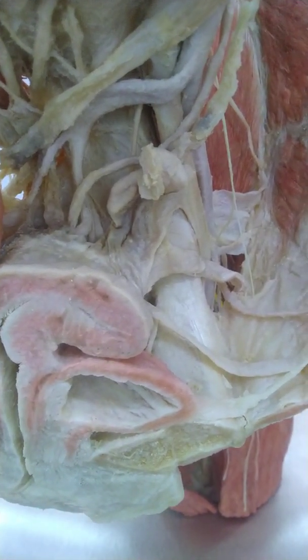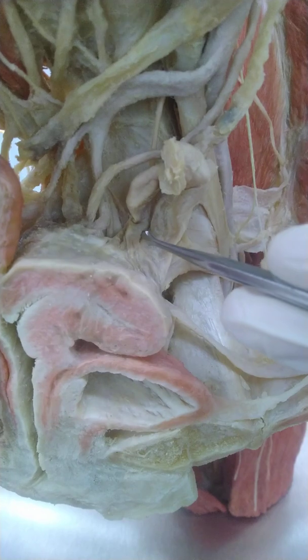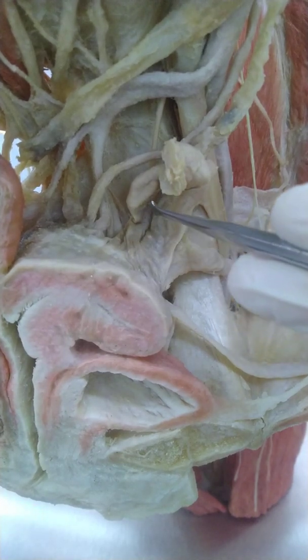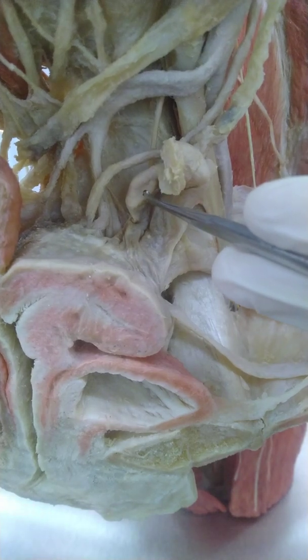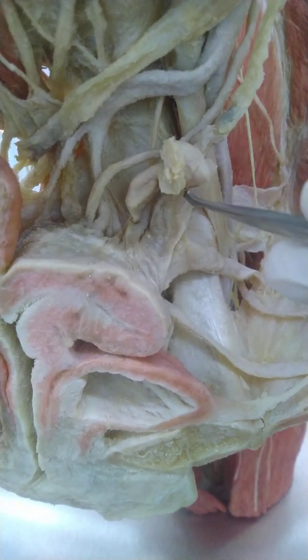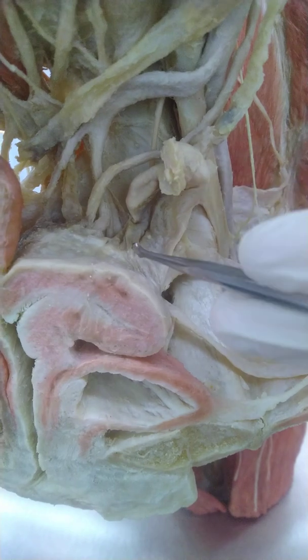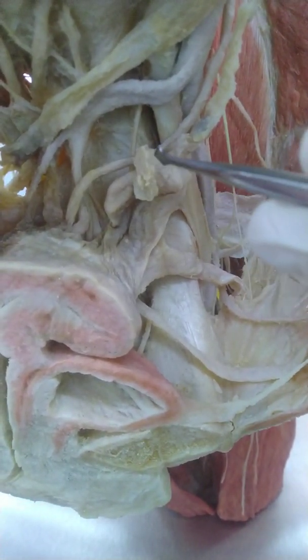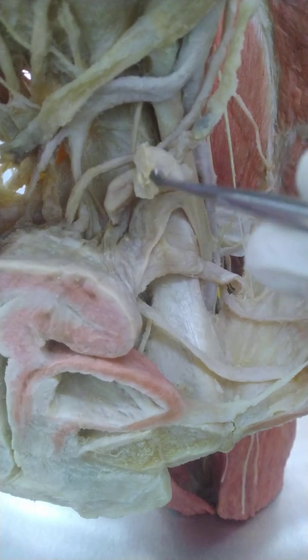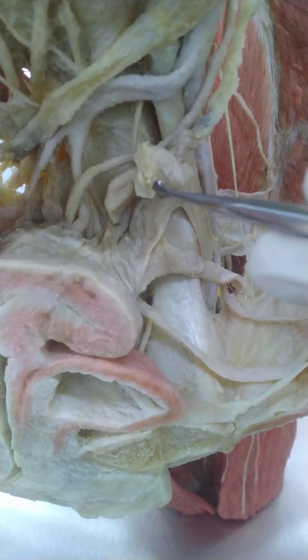So other structures of the female pelvis, we have the ovary right there. This one would be the fallopian tube. These finger-like projections at the end of the fallopian tube would be the fimbriae.